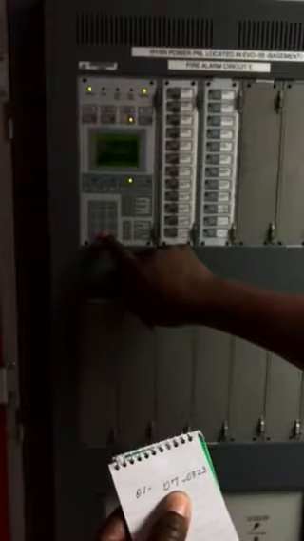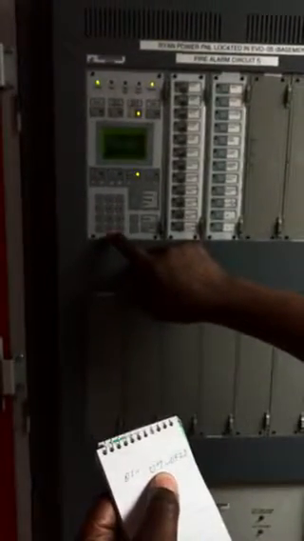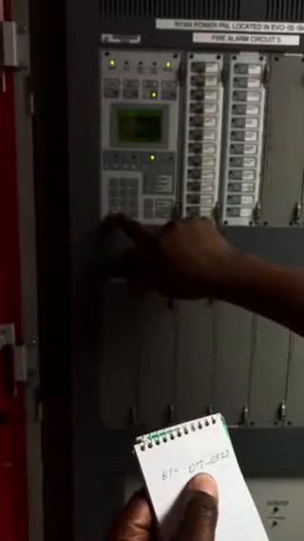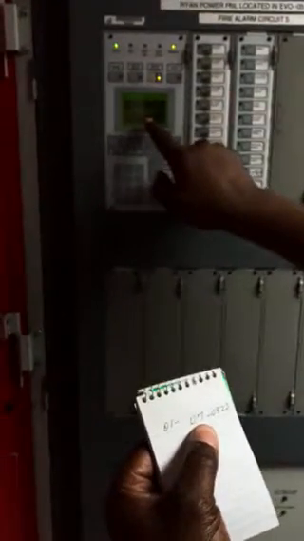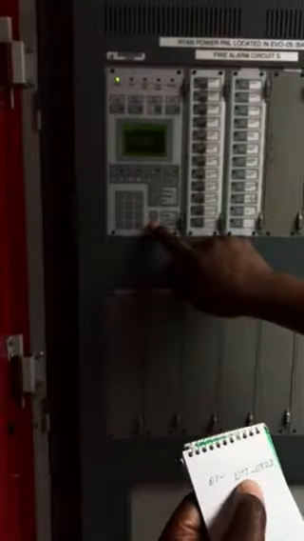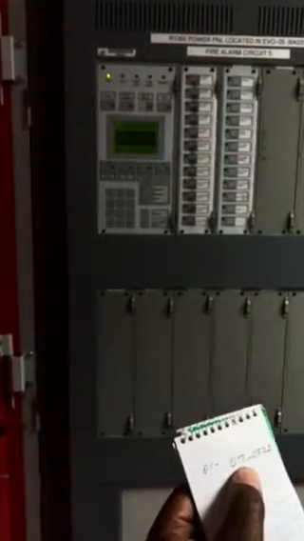All right, now we're going to put the number back in to enable it. 01 is already there, so we're going to add 07, 03, 2, 3. Enter. And hit Command Menus. Panel is back to normal.